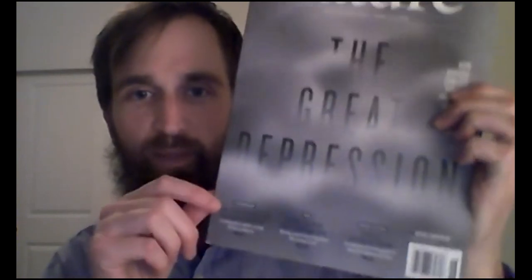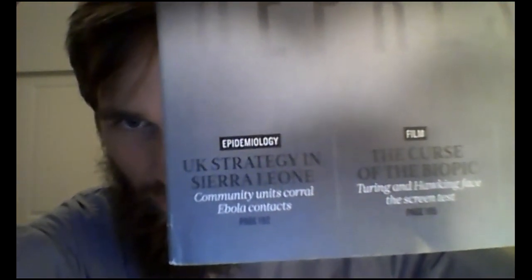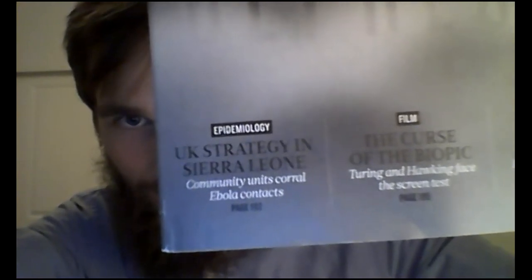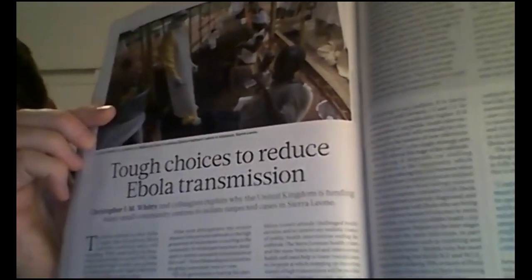Now, back in 2014, this is Nature magazine, one of the well-known scientific journals. This particular issue was about the Ebola pandemic. And what I want to show you is this here: UK strategy in Sierra Leone, community units corral Ebola contacts. This particular article, I'm going to read a section of this. Tough choices to reduce Ebola transmission.